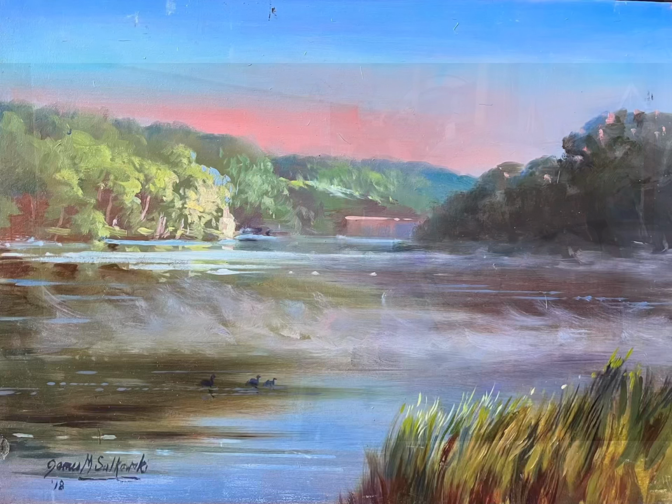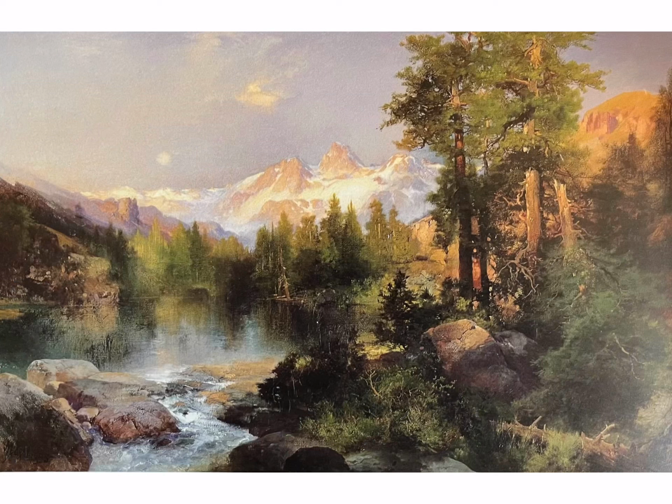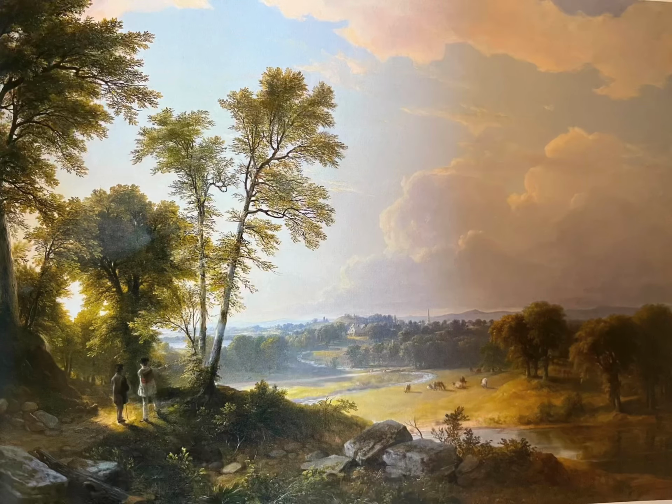So we'll look at some other paintings from the Hudson River School and Thomas Moran, and I'll show you what I'm talking about. So here's my painting, so you can see it a little more closely. This is by Thomas Moran. So some of his foreground looks detailed and some doesn't.